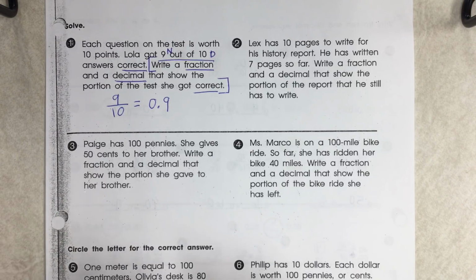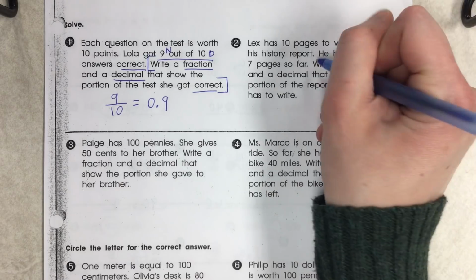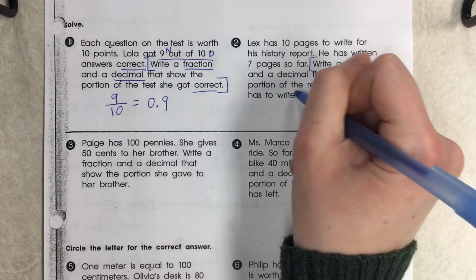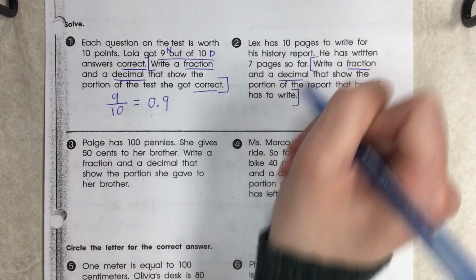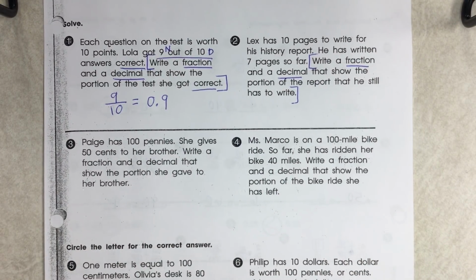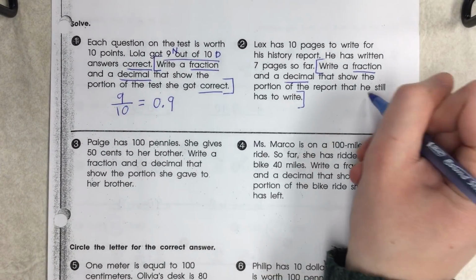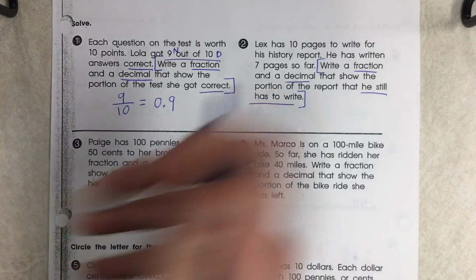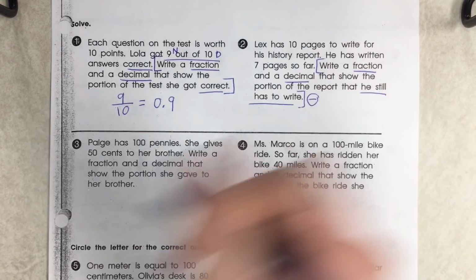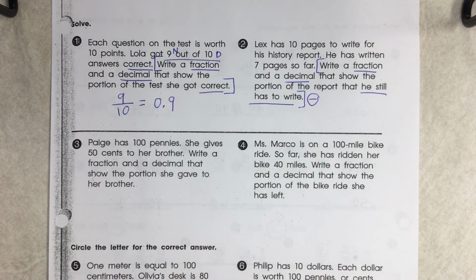So first, bracket the question, or in this case, bracket the thing it's telling you to do. We need to write a fraction. We need to write a decimal. And we're looking or focusing on the part that he still has to write. So it's not the part that he already has written, but what he has left. So if you see something like still has to write, it's a hint word for subtraction, because it's another way of saying how many does he have left.